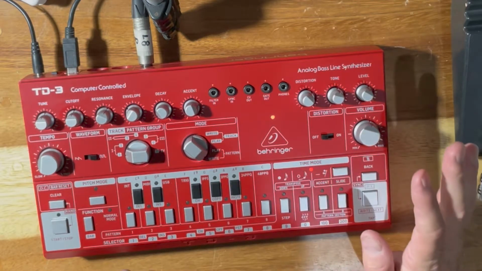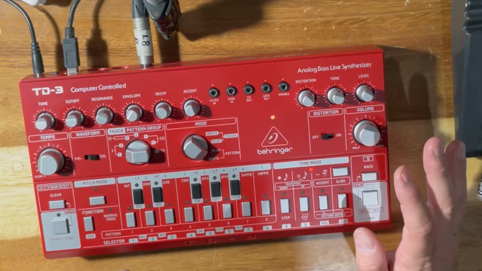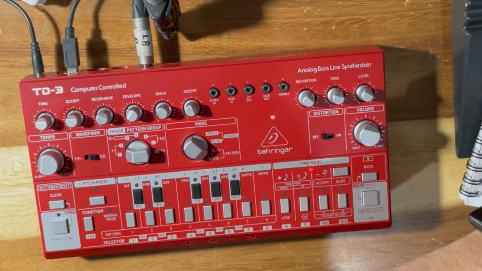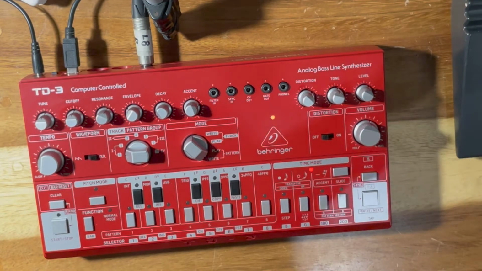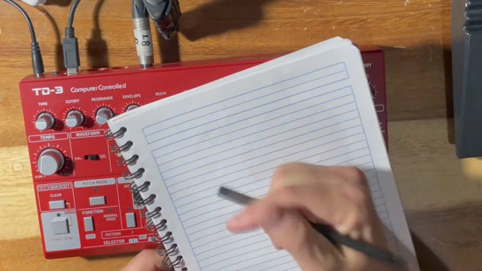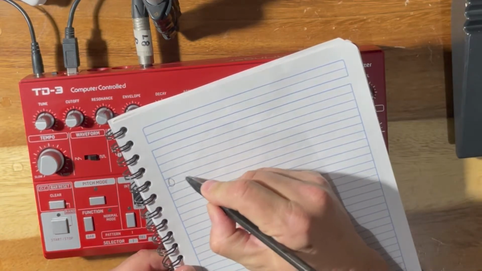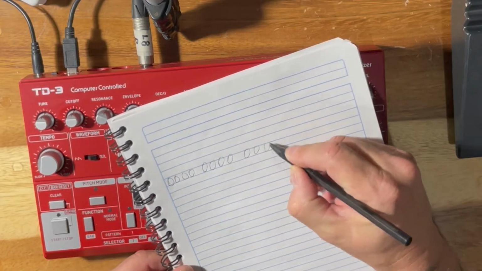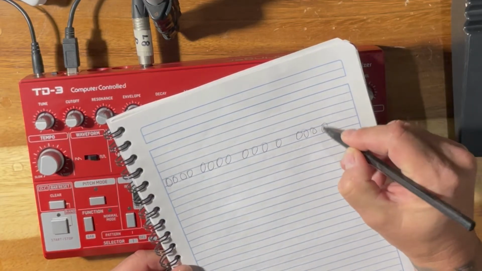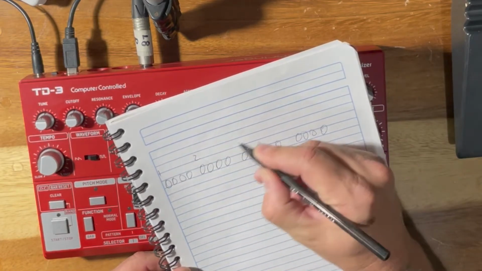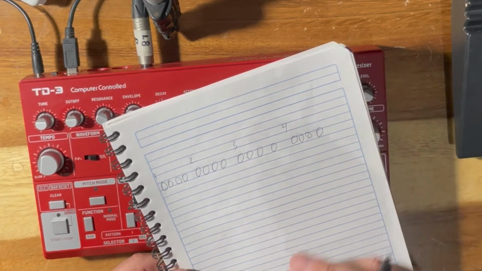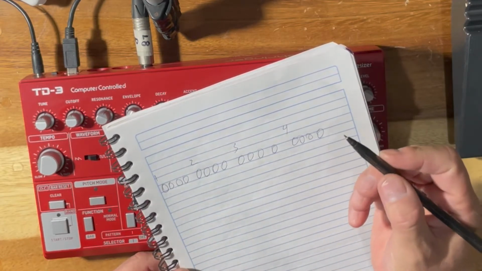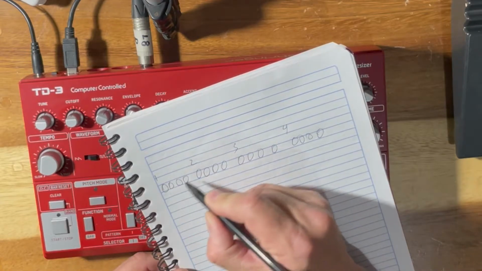So what do I mean by that? Well, the easiest thing to do now is to put that in. I'm going to quickly draw something here. Maybe a picture's worth 1,000 words in this situation. So if you think of the 16 steps, 1, 2, 3, 4, 5, 6, 7, 8, 9, 10, 11, 12, 13, 14, 15, and 16. And that's the 1, the 2, the 3, and the 4. So 1, 2, 3, 4, 1, 2, 3, 4.